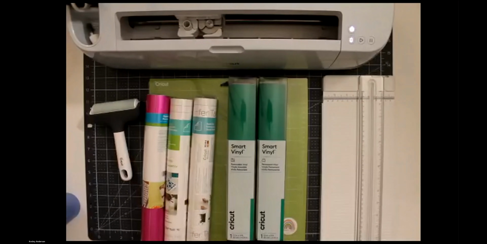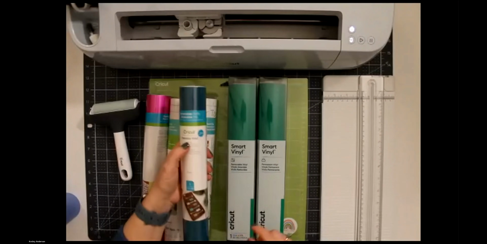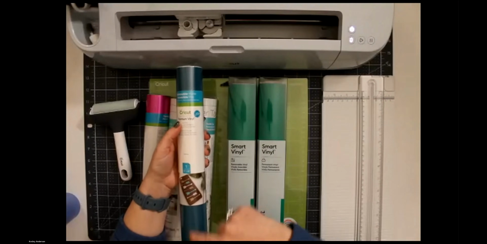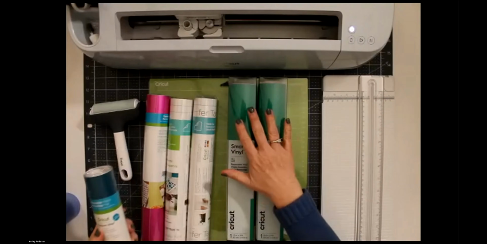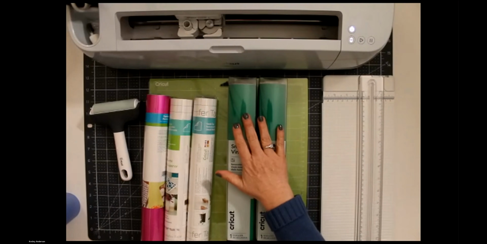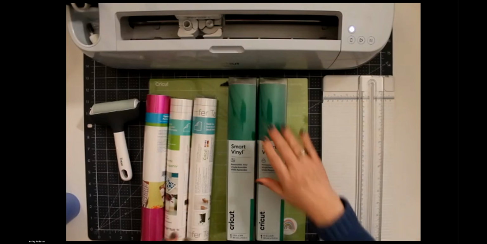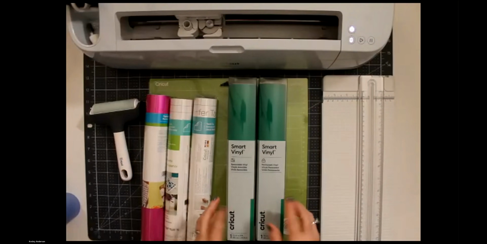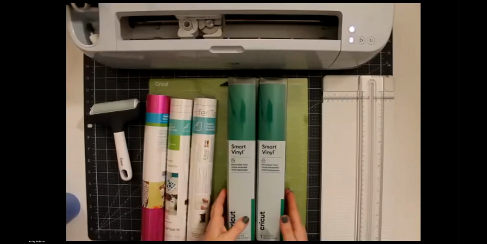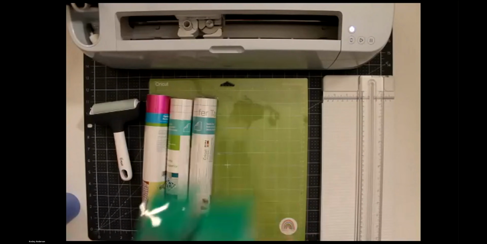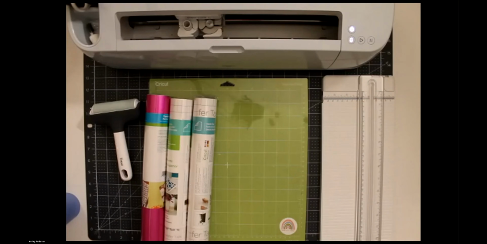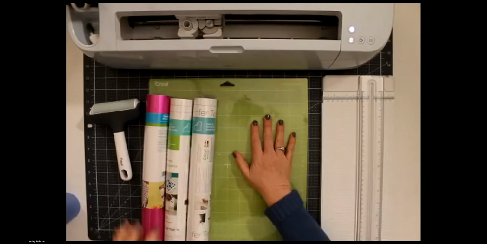Now, when we're talking about premium vinyl, your premium vinyl comes in a tube like this. Your smart vinyl will come in clear plastic boxes. Your smart vinyl doesn't require a cutting mat to cut. You can just load it right into your machine and cut with your vinyl that way. I will be using a mat today, so I'll be using my green mat here.